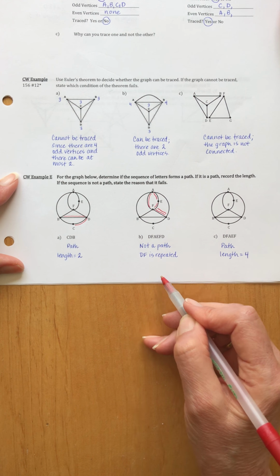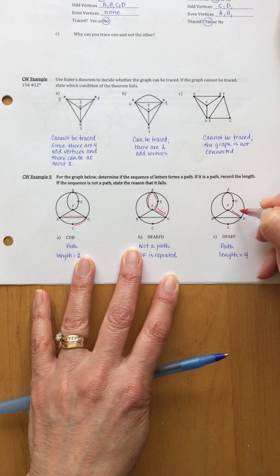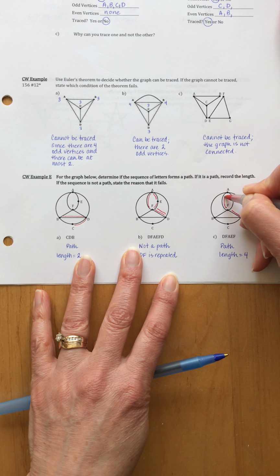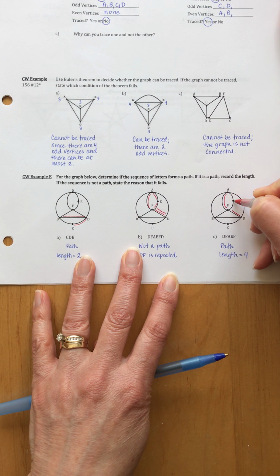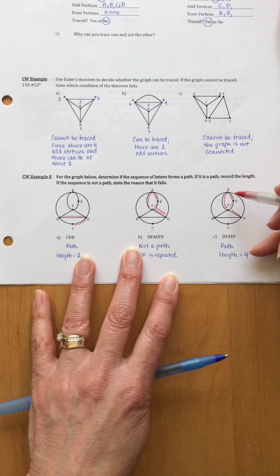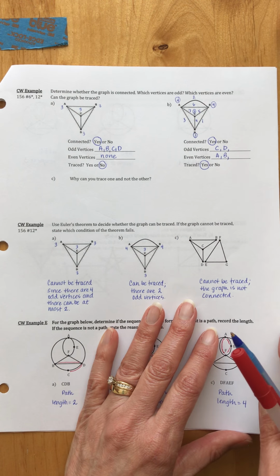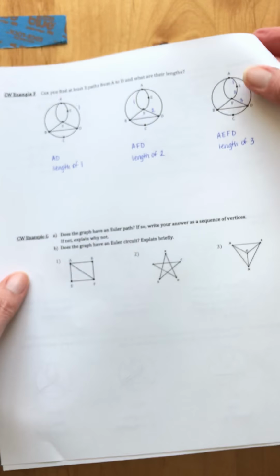And the last example, we went from D to F, and then to A, so this side. Now notice we didn't go that way or we'd have E in there. And then E, and then F. So this one here, nothing's repeated. How many edges do we have? 1, 2, 3, 4. So length of 4. Okay, so let's turn the page and look at F here.